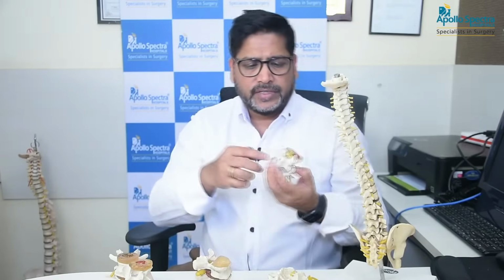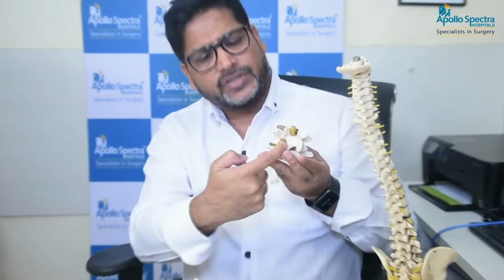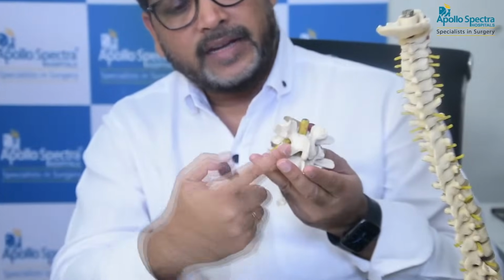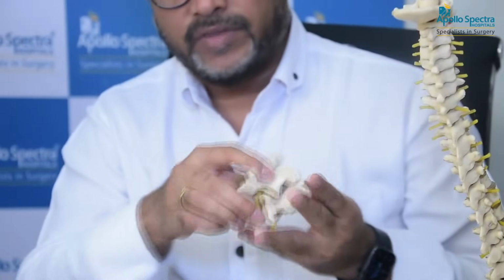If your pain is because of the joint on the back side, these are the facet joints. If you have an upper bone and a lower bone, there are joints behind, and these joints can also produce pain, and we have a technique called radio frequency ablation for that. So your doctor or pain physician will decide whether the pain is coming from the facet joint, from the nerves, from where it is coming. Now with injection, 90% of patients can get better and get back to life.